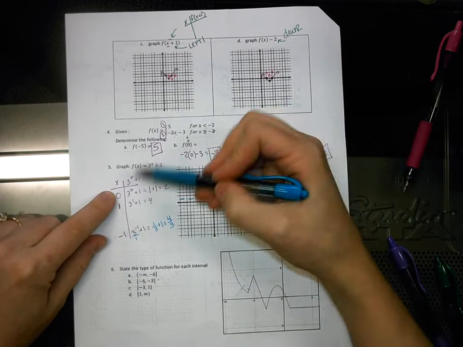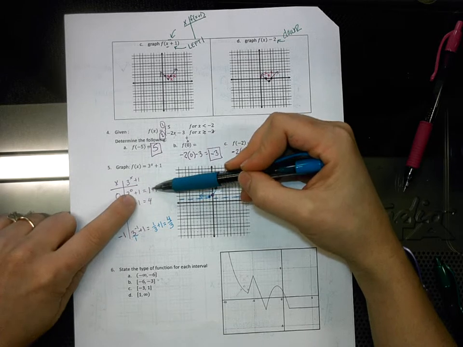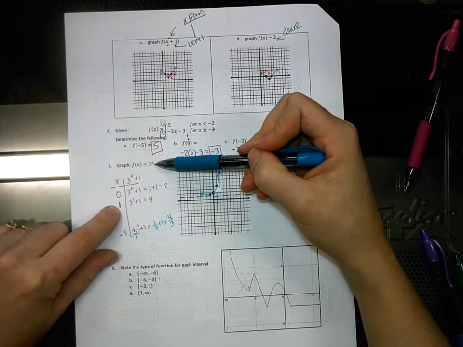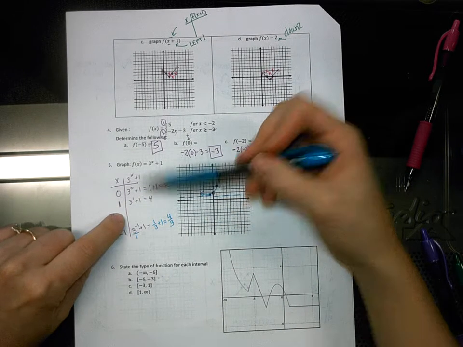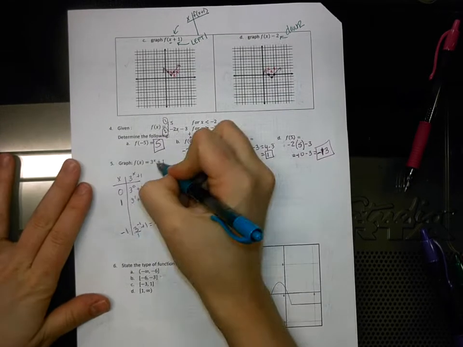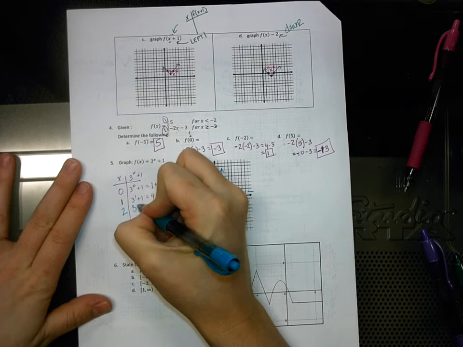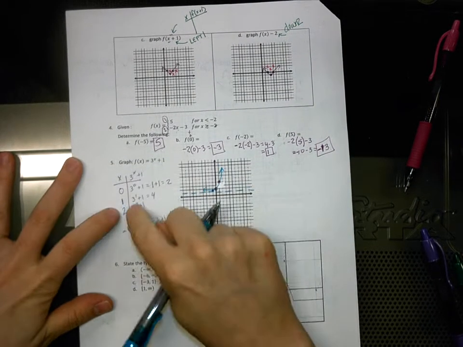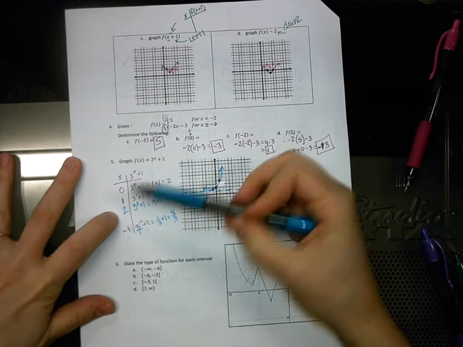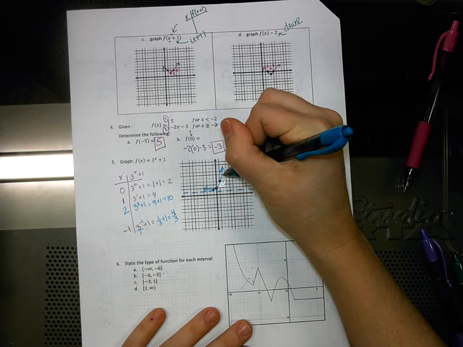So I plugged in 0, 3 to the 0 power is 1, and 1 plus 1 is 2. That's how I got 2. I plugged in 1, and 3 to the first power is 3, plus 1 is 4. Now let's plug in one more together, because if I plug in 2, that'll also be on the graph. So I'm going to plug in 2 for my x value. 3 squared is 9. And 9 plus 1 is 10. So plugging in 2, I get 10 over 2, up 2, 4, 6, 8, 10.